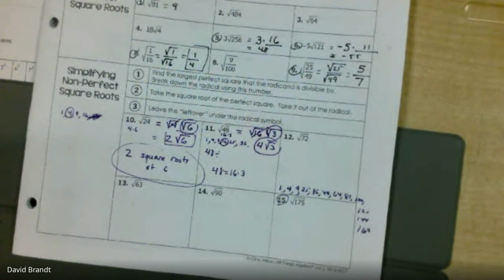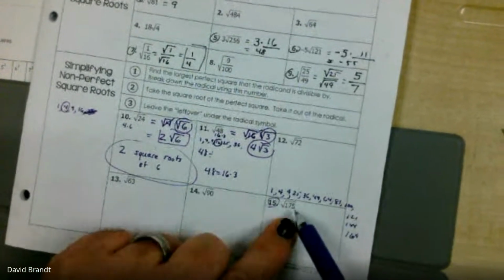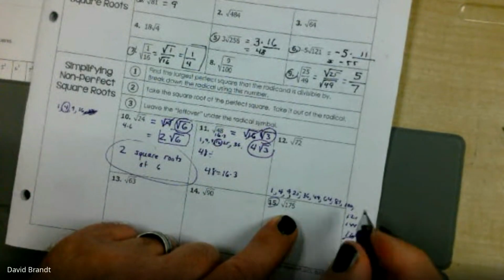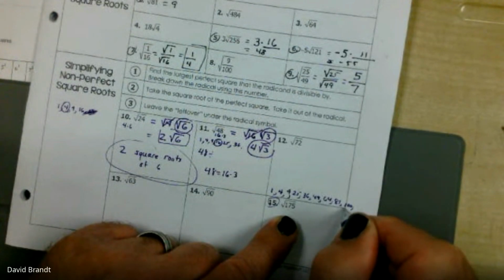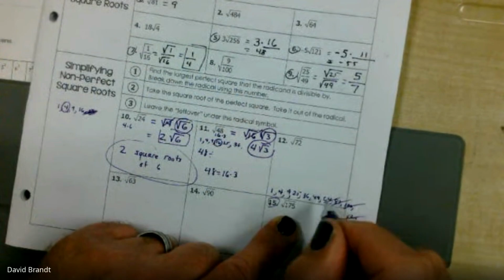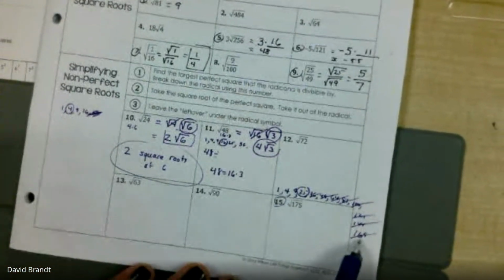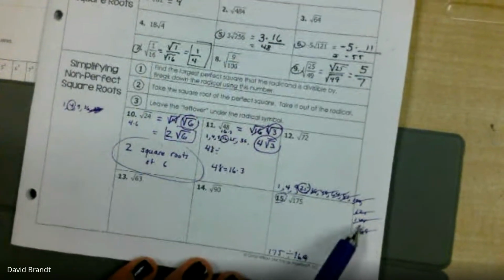What is the largest one in this list that divides into 175? Well, you can check. 169 doesn't go into 175. 144 doesn't. 121 doesn't. 100 doesn't. If you say 175 divided by 169 and you get a decimal, it doesn't divide.